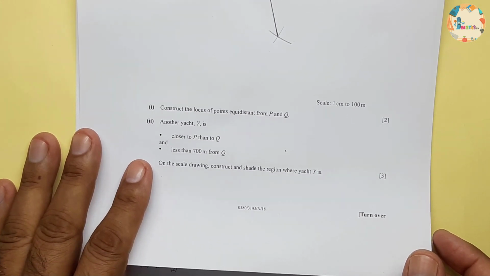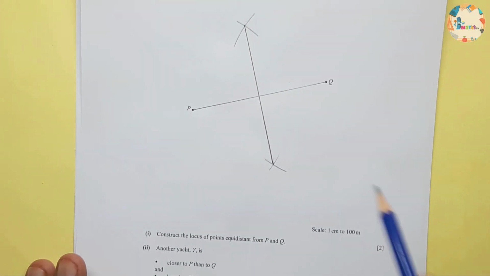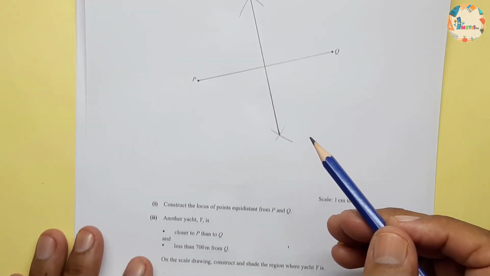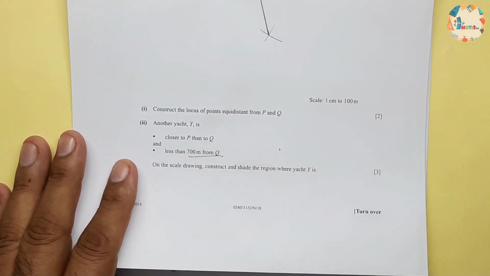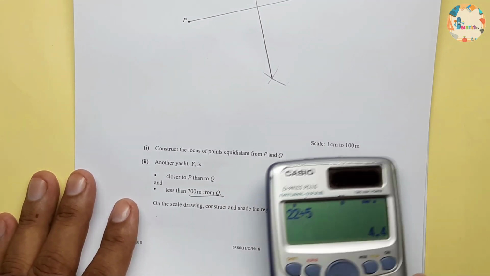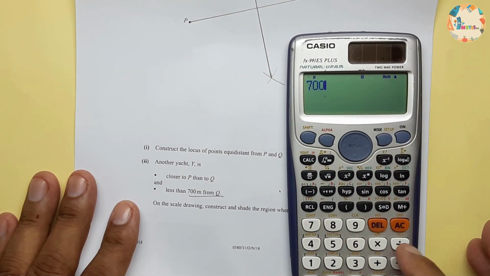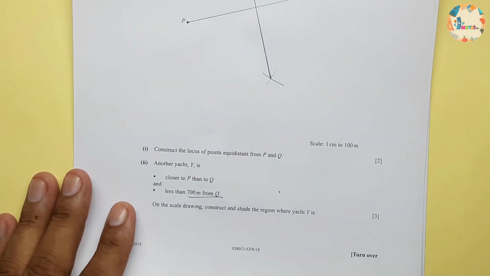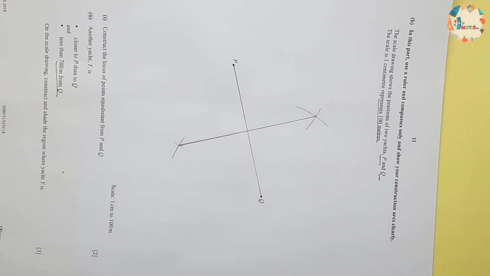And then they are saying another yacht Y is closer to P than Q. So closer to P than Q, so on this side of the line, less than 700 meter from Q. So less than 700, scale is 100, 1 centimeter is equal to 100. So 700 divided by 100 will be 7. So 7 centimeters, we have to open compass 7 centimeter, and we have to make arc.